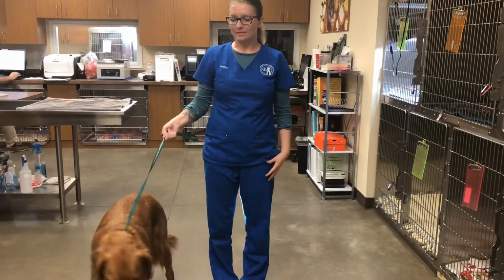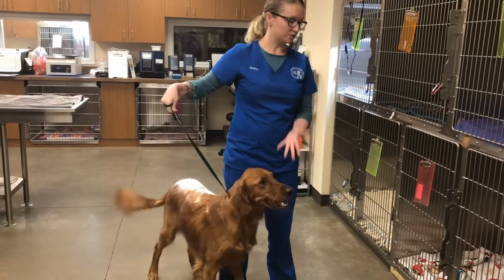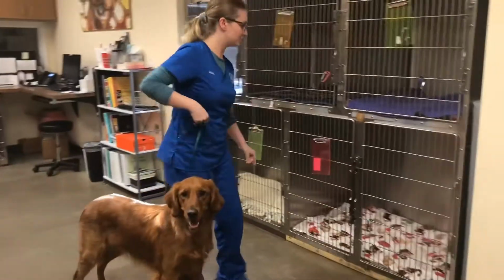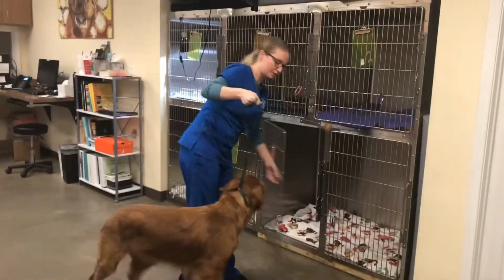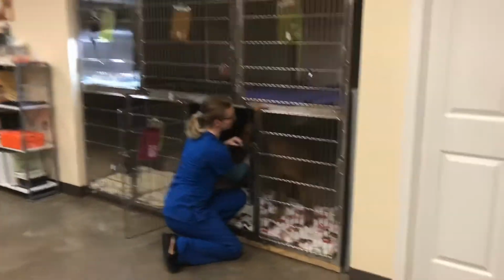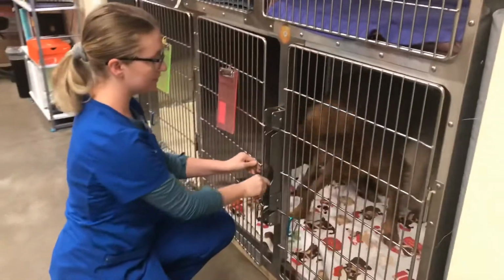Okay, now I will move my patient in and out of a kennel. So when I move him into a kennel, I'll just walk him in. There's no pushing or any sort of activity like that. It's just kind of gently guiding him with the leash into the kennel. I'll take his leash off while he's in there, and close the door behind him.